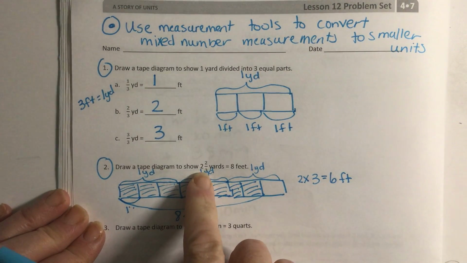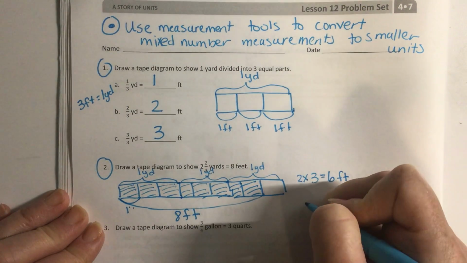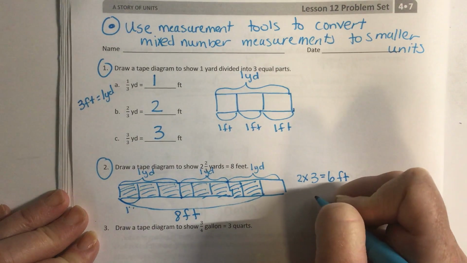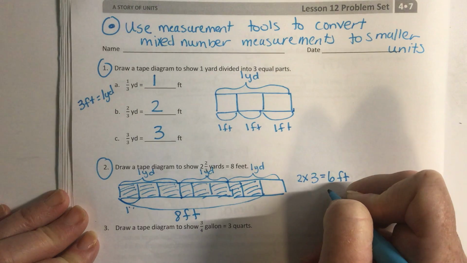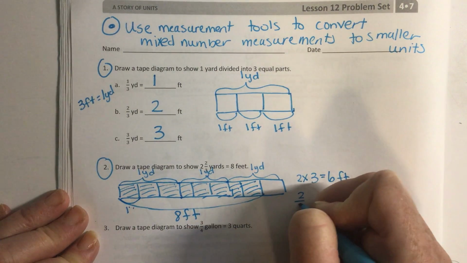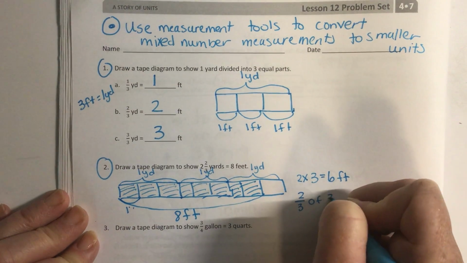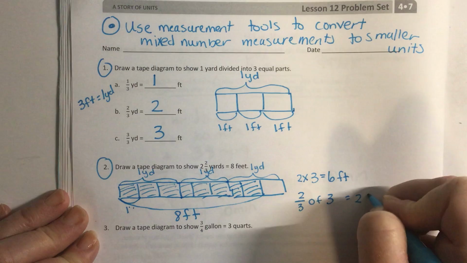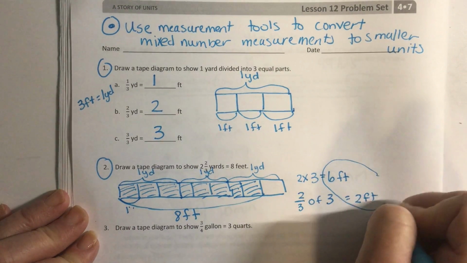And then to do the fraction part, it's more of thinking of a part. So you're doing 2/3 of 3. That's going to be 2 feet. And then add those two together.